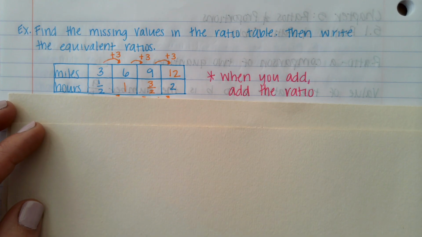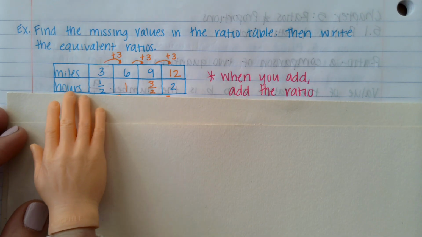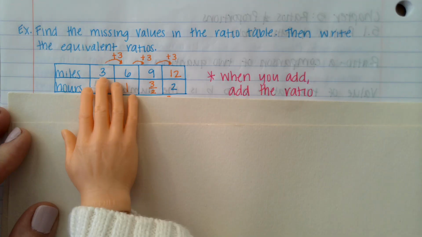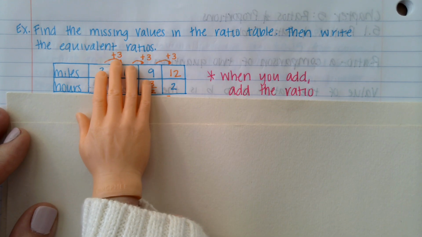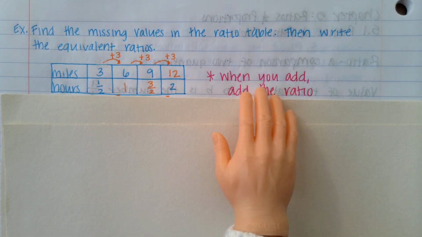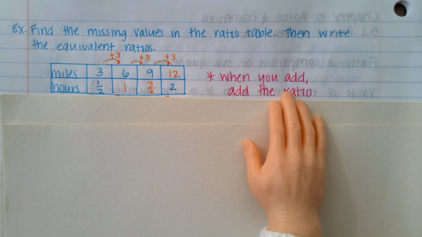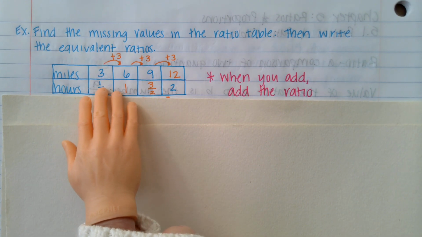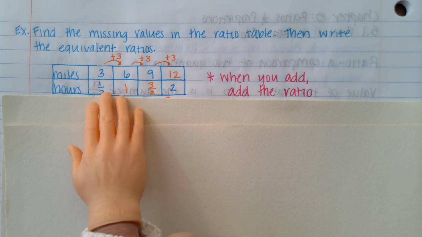So here, in blue, I have miles to hours, and I start with 3 to 1/2. To go from 3 to 6, I need to add 3. And when we add, we're going to add the ratio. So if I add 3 on top, on the bottom I'm going to add 1/2, because it is 3 to 1/2.